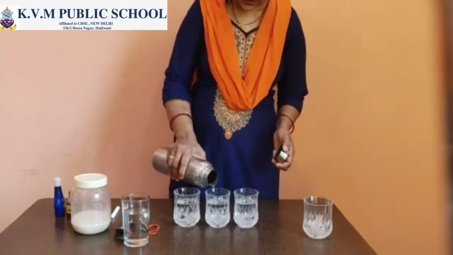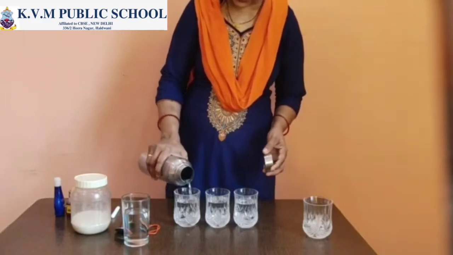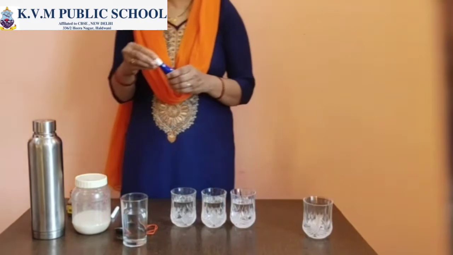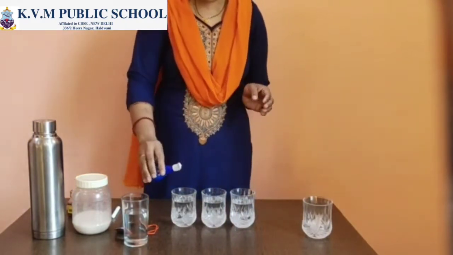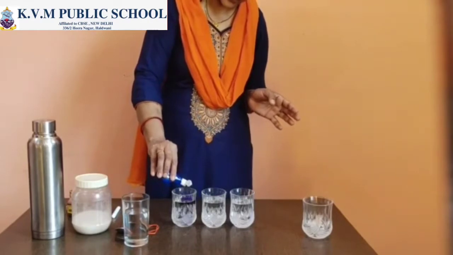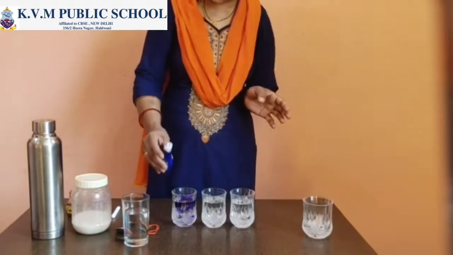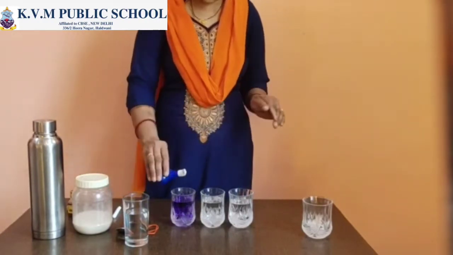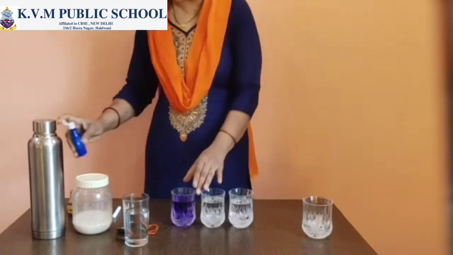I have filled 3/4 of the glasses with water, and I'm going to add 2 to 3 drops of ink to the water. Placing the ink at one corner, at the edges, I have added 4-5 drops of ink to the water.